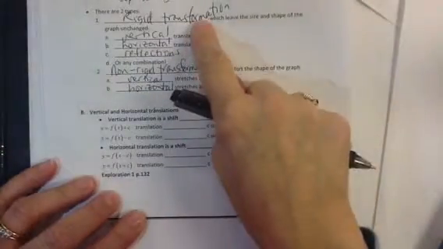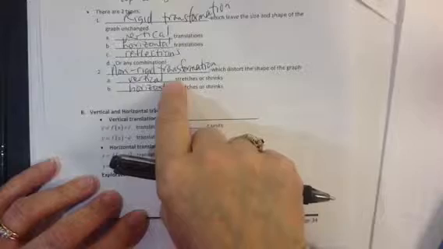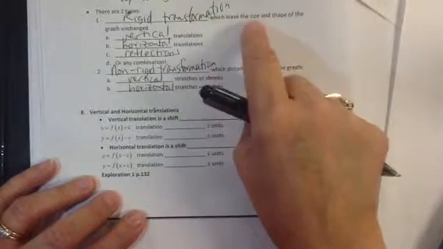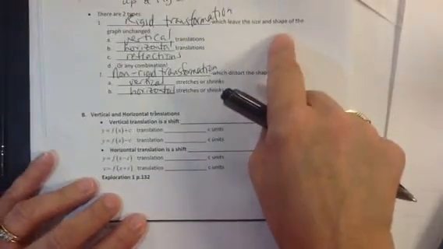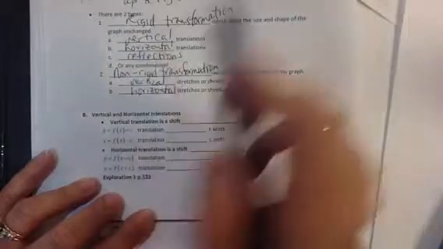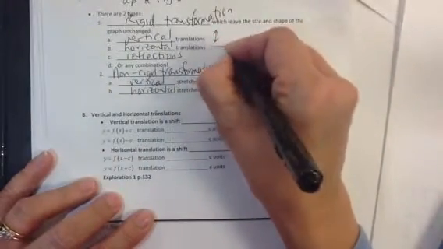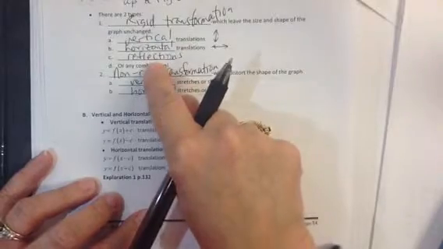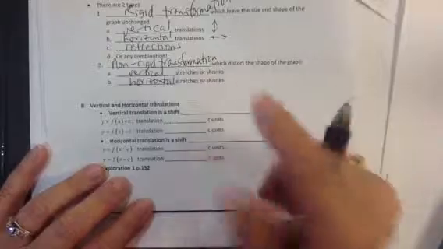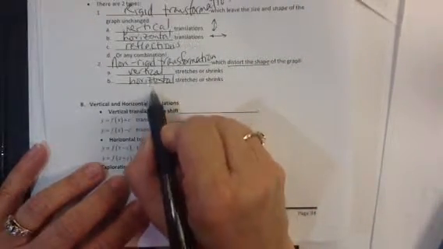There are basically two types of transformation: a rigid transformation and a non-rigid transformation. Rigid, like the name implies, doesn't change the size or the shape. It just moves it. So you can have vertical, up and down, or horizontal, and these would be reflections over the x or the y axis. Non-rigid means it distorts the shape. So you could have vertical stretch and shrink, or horizontal stretch and shrink.